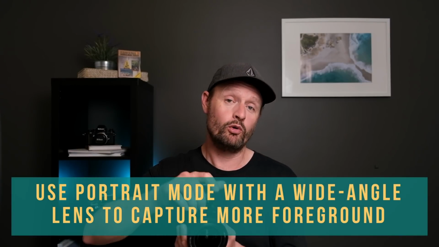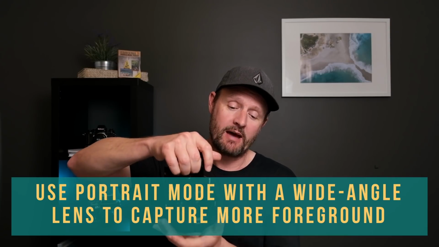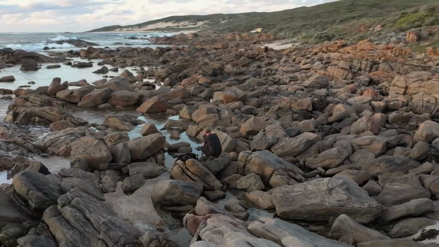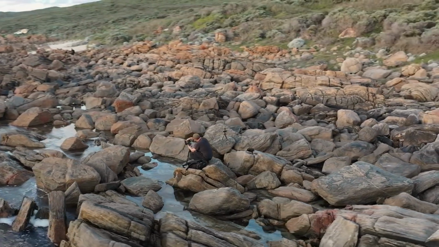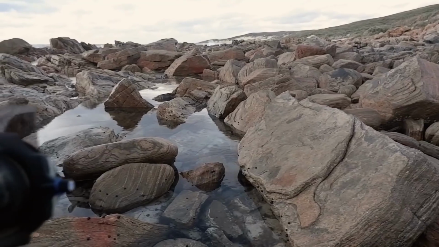I mentioned this next tip in a previous video I did about seascapes. Turning the camera around to portrait mode with a wide angle lens and tilting it down allows you to capture even more of the foreground, almost to the point where you're including some of the ground that's right underneath the lens. This is a great option when I feel the scene to the right and to the left of the frame really isn't adding much to the image or the story.